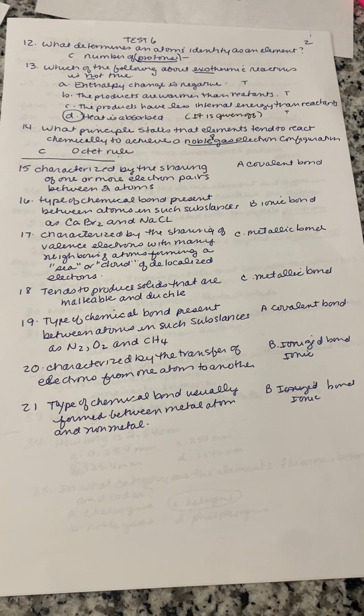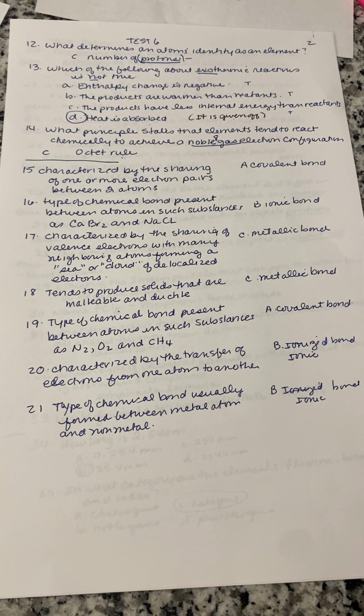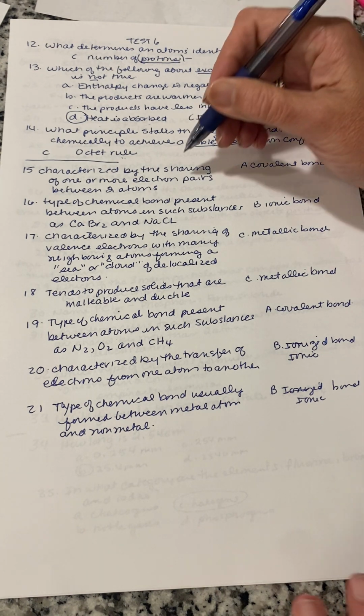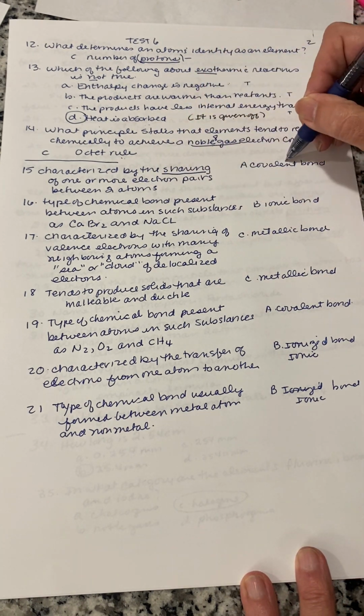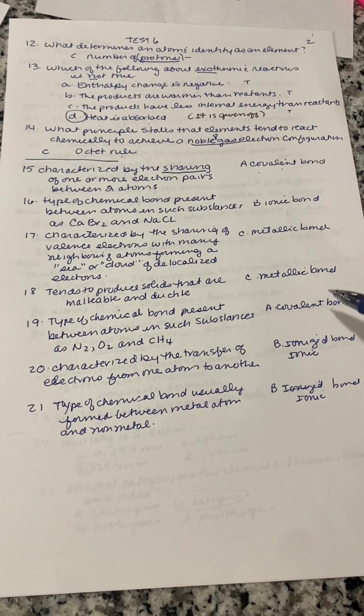Okay, here's 15 through 21. So let's see if you've got this all. Here we go. Characterized by the sharing of one or more electron pairs between two atoms. If they're sharing, the keyword is sharing, it's covalent. Covalent, co-sharing, right?